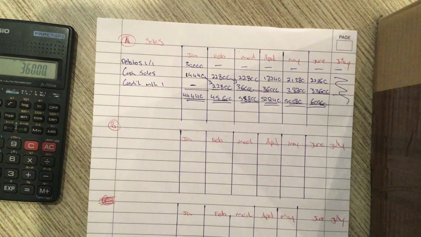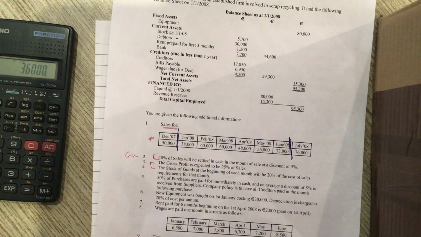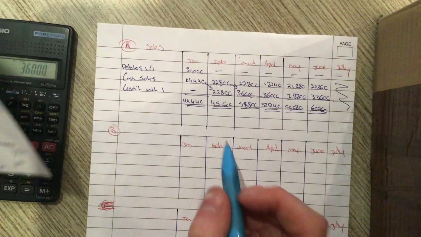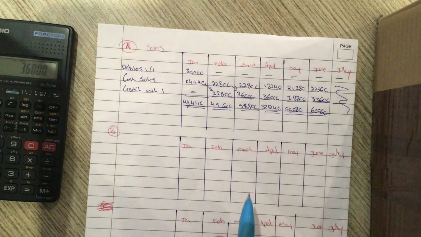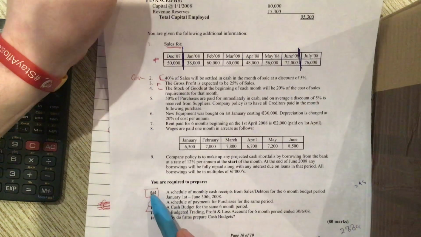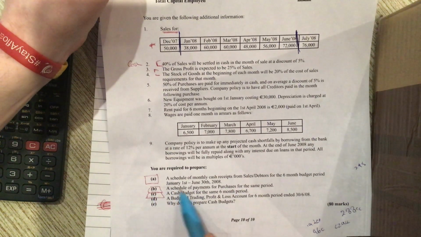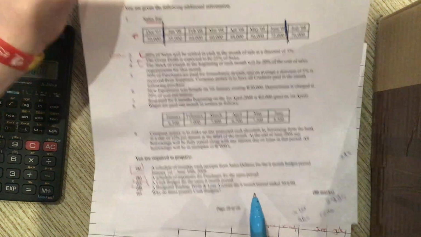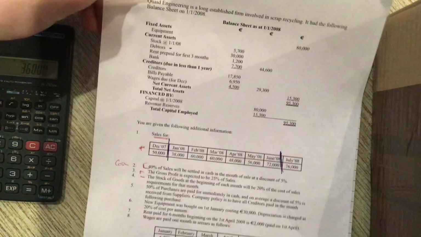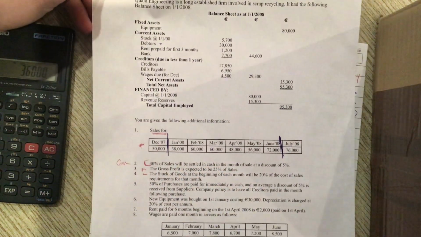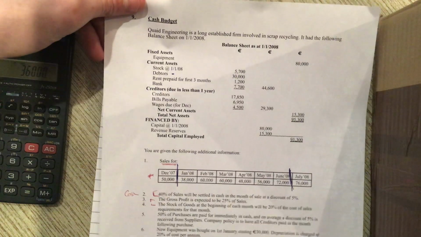Now the next step is, we do it in steps. So just leave that there for 2 minutes, and now we can move on. They want us to do it this way in steps. So part B then is the schedule of payments for purchases of the same period. If you have a look here, is there purchases anywhere here? No. Okay, there's not.